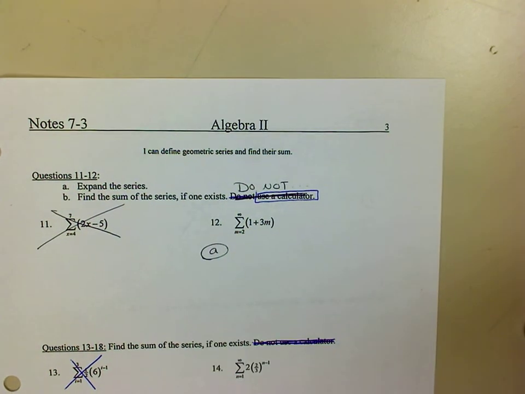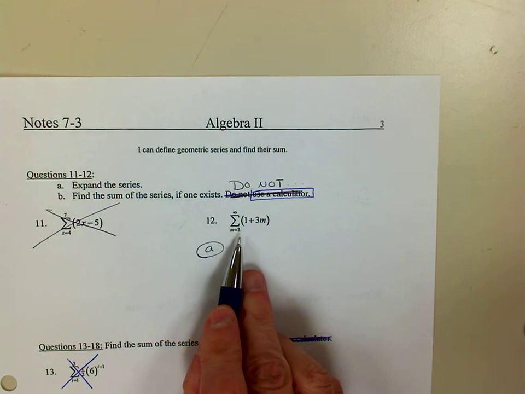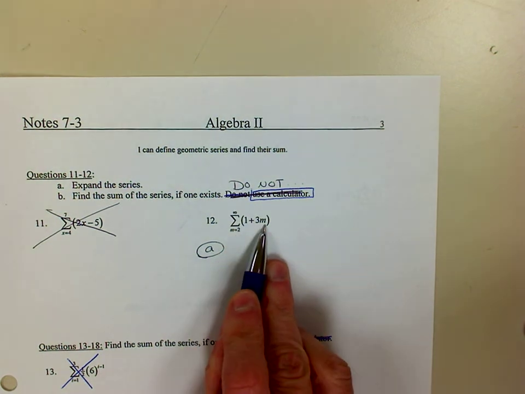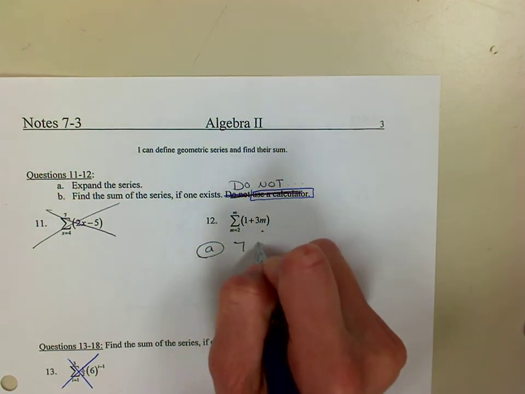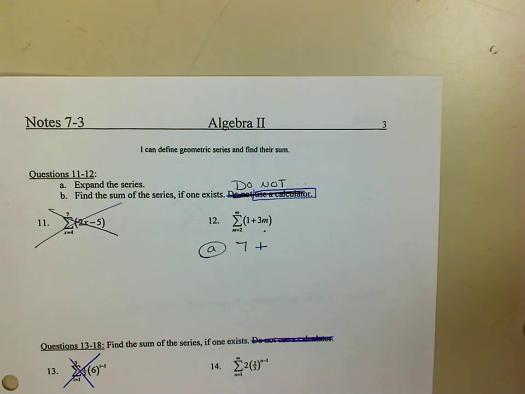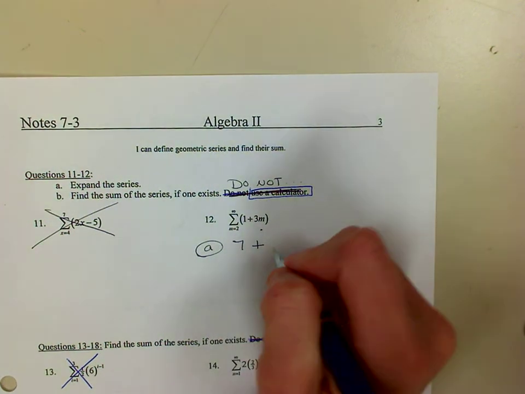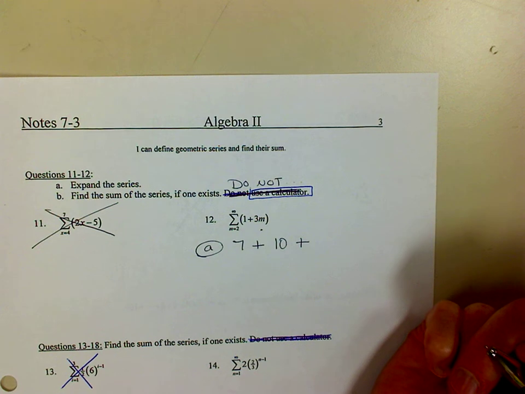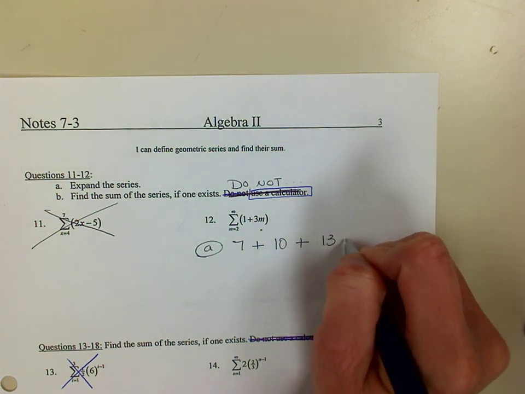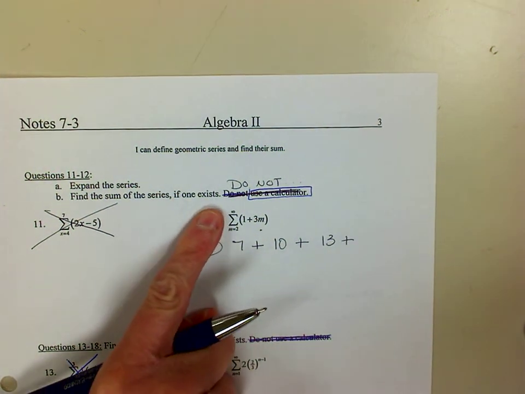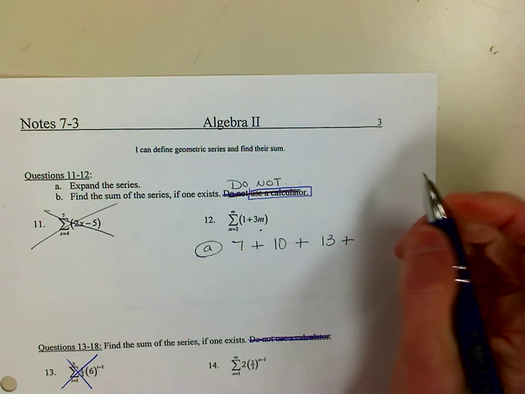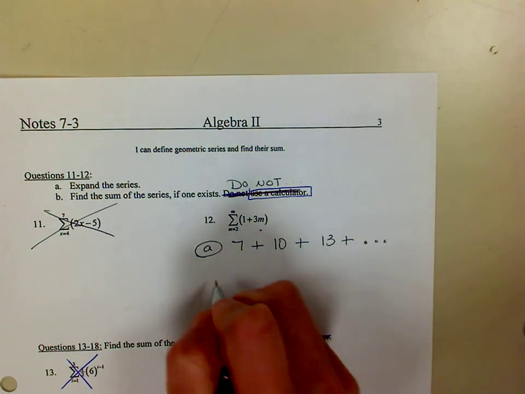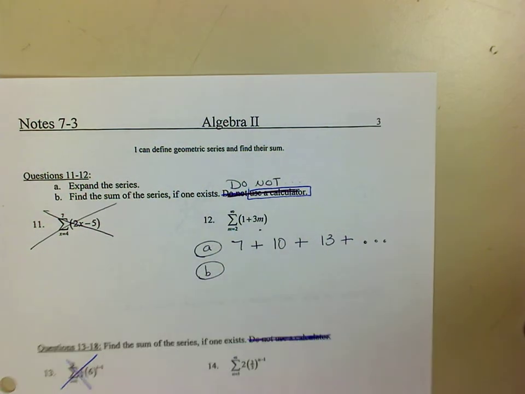Okay, so I'm going to start with 2. I'm going to put 2 in there. So if I take 3 times 2, which is 6, and add 1, that's 7. I'm going to do 3 next. 3 times 3 plus 1 is 10. I'm going to do 4 next. 3 times 4 plus 1 is 13. And I can keep going, but it's going to keep on going forever and ever. Now I have to figure out what the sum's going to be.